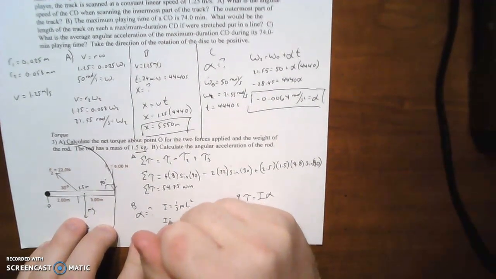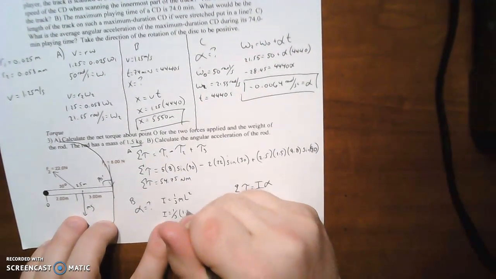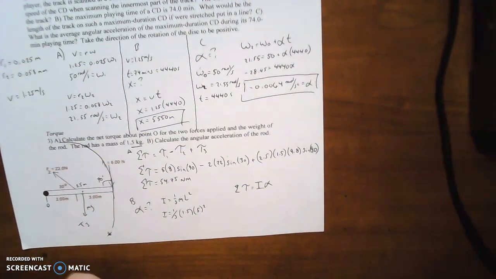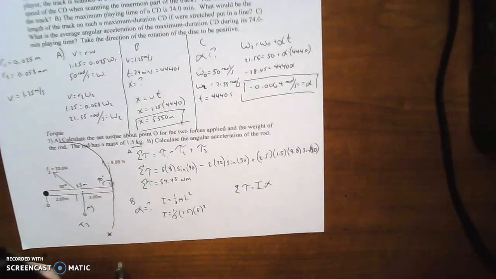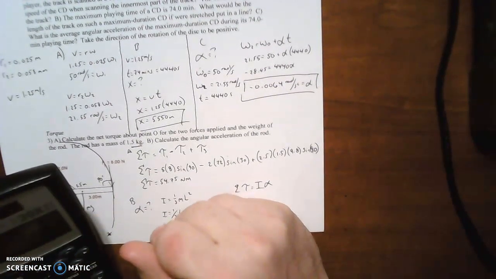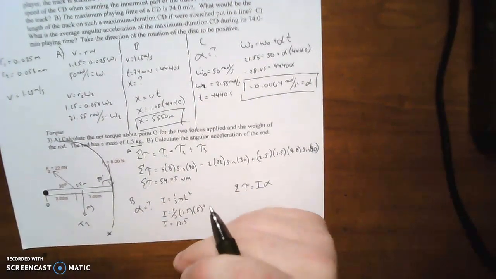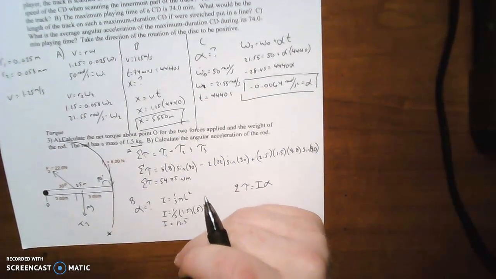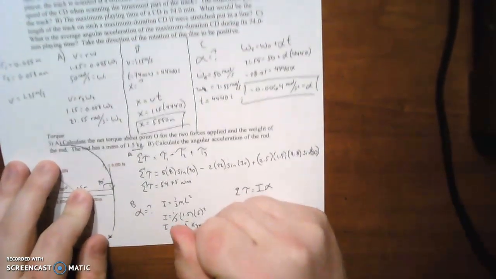So if we plug in 1/3, 1.5 kilograms as our mass, and our length is 5, 1.5 times 5 squared, we get a moment of inertia of 12.5. Those units are kilograms meters squared.